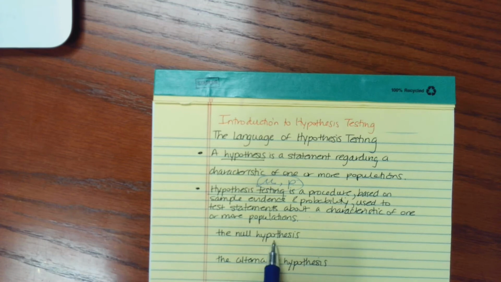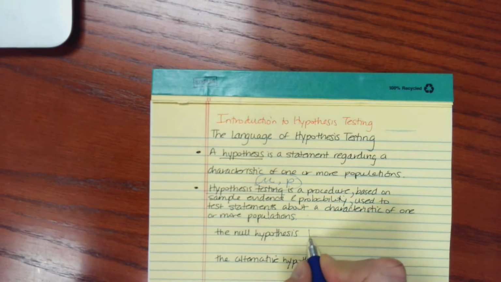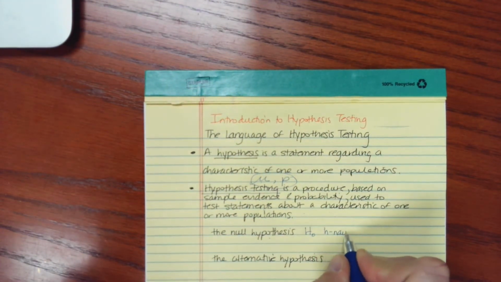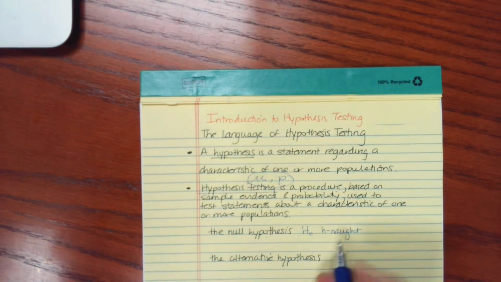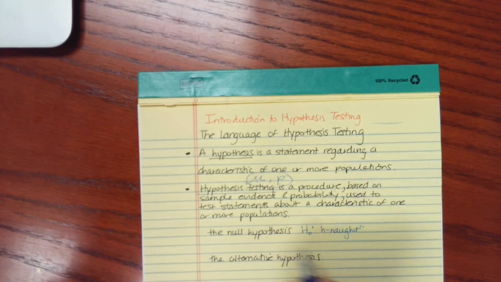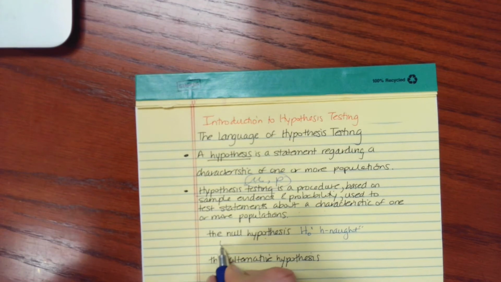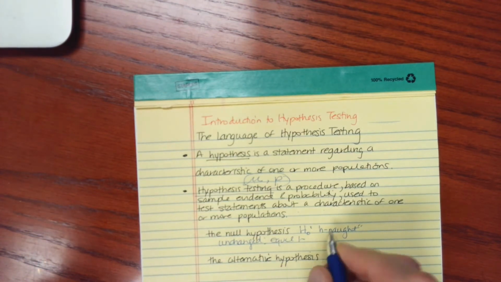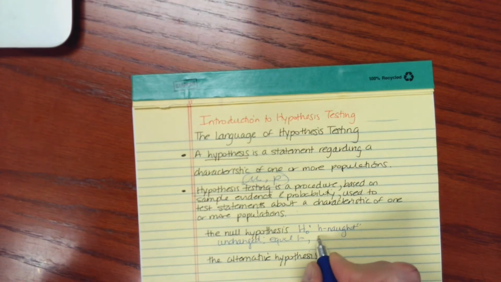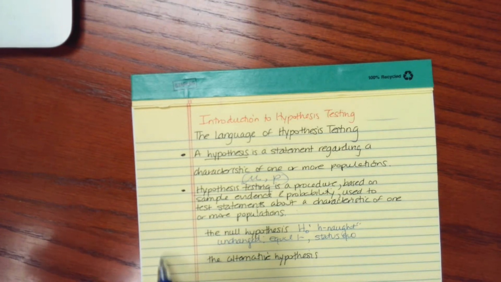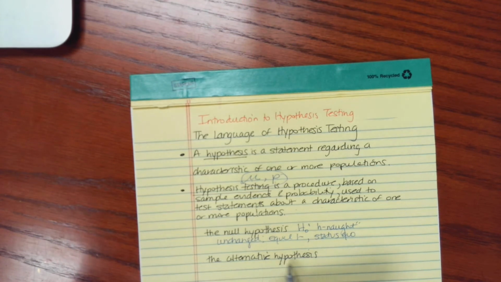One of them we call the null hypothesis, and for this we use a symbol H with a subscript of 0, and we call that H naught, N-A-U-G-H-T, H naught. This is a statement that the characteristic is unchanged, or we can say equal to, or that the status quo is maintained. And the opposing hypothesis is called the alternative hypothesis.